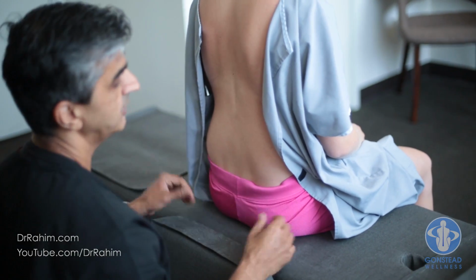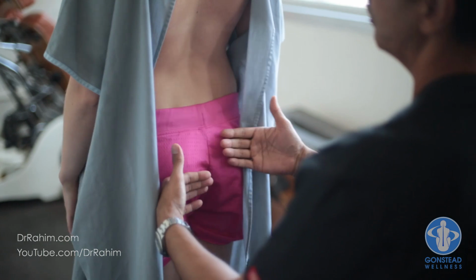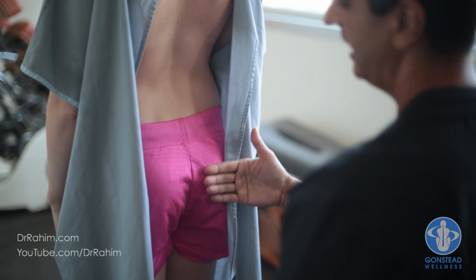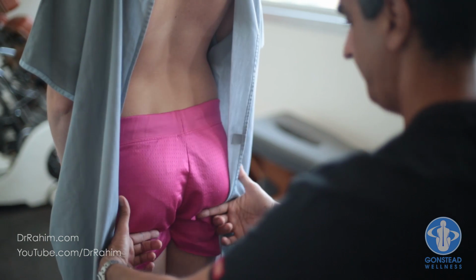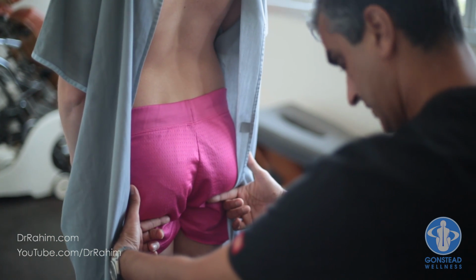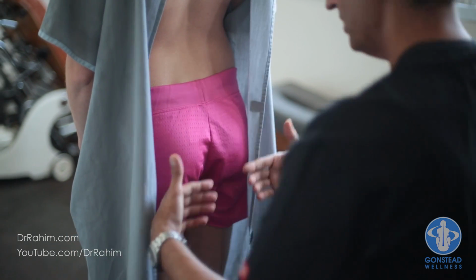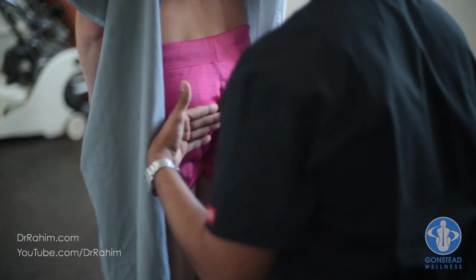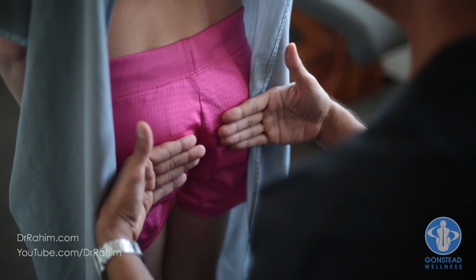Next, we're going to check the gluteal folds. For the gluteal folds, if it's gone AS, it's going to raise the glute on that side. If it's dropped PI, it's going to lower the glute on that side. So let's look at the glute folds. And you can see the right side is higher than the left side. Next, when we look from the top, we can see that the right side is flatter than the left side.